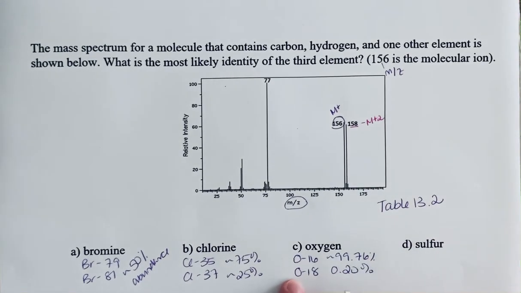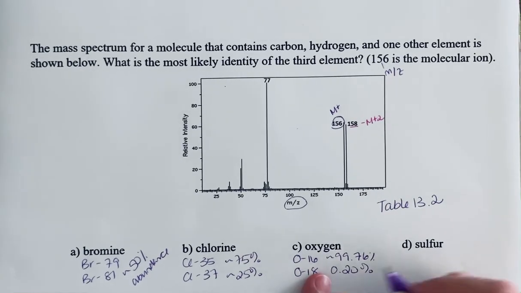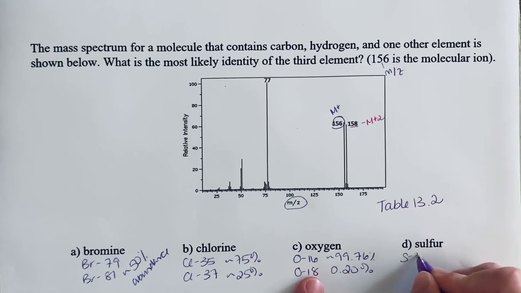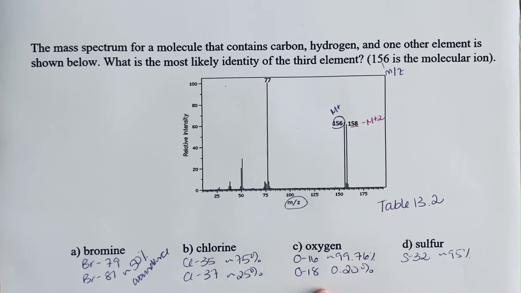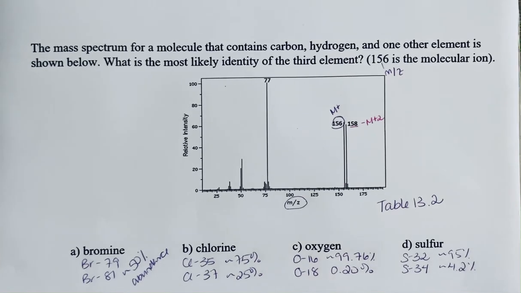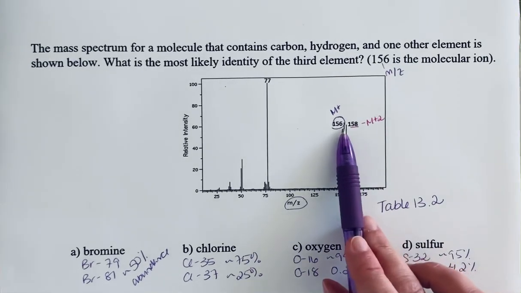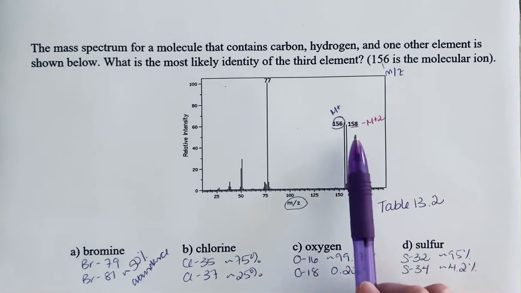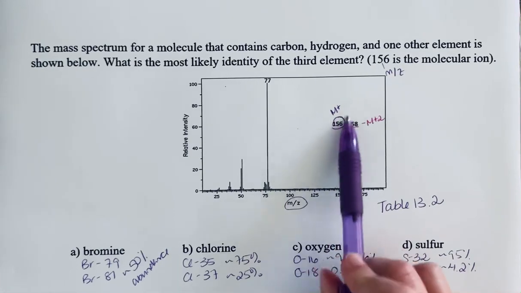Then we'll take a quick look at sulfur, and then we're going to see what we can do with these numbers and how we can match it up to the mass spectrum. If we look at sulfur, sulfur 32 is our major isotope at about 95% of all naturally occurring sulfur. We want to look at the one 2 mass units heavier, sulfur 34, and that's at about 4.2%.